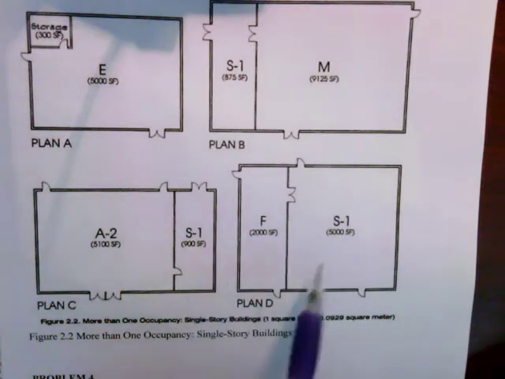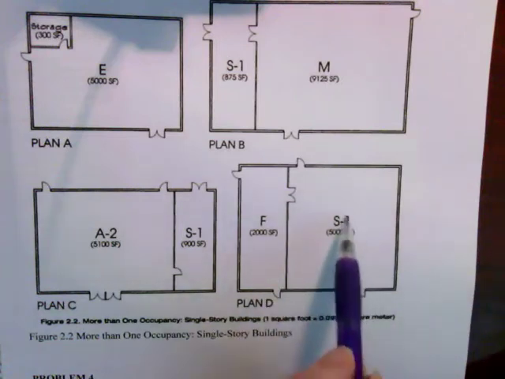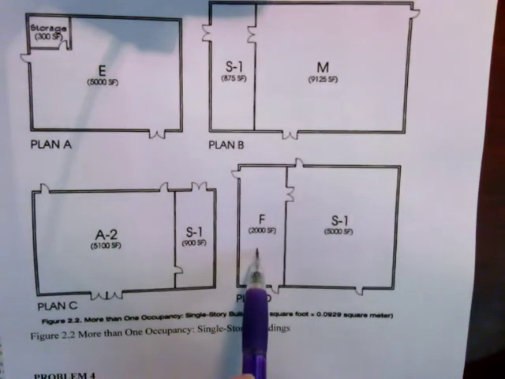Then let's look at Plan D. In case of Plan D, the storage S1 use is larger than the factory. This storage, see S1, is much larger than the factory, this cannot be considered accessory use. This would also be considered a mixed occupancy.